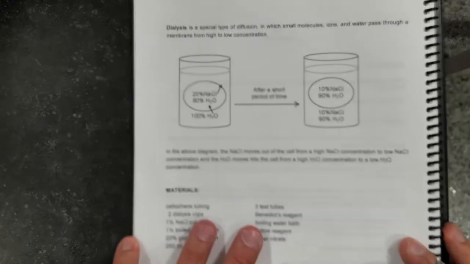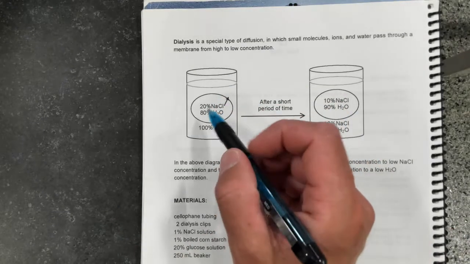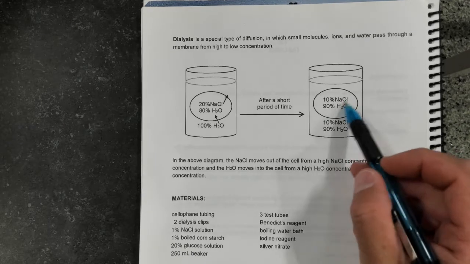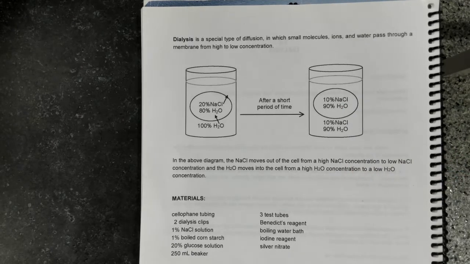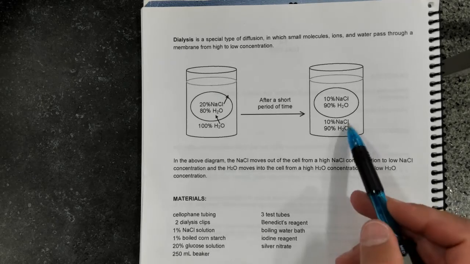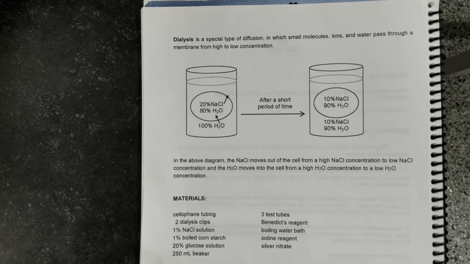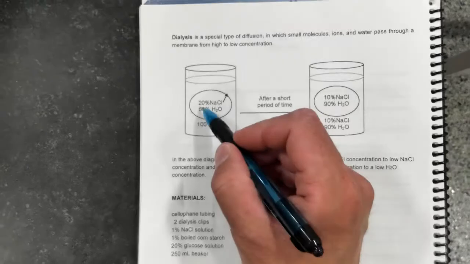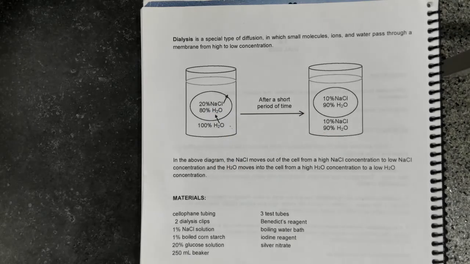So in the diagram here you can see the solution of sodium chloride is suspended in the dialysis tubing in the water. After a short period of time, the concentration of sodium chloride in the dialysis tubing becomes equal to the concentration of sodium chloride in the outside water in the beaker, because of the diffusion of sodium chloride from its higher to lower concentration.